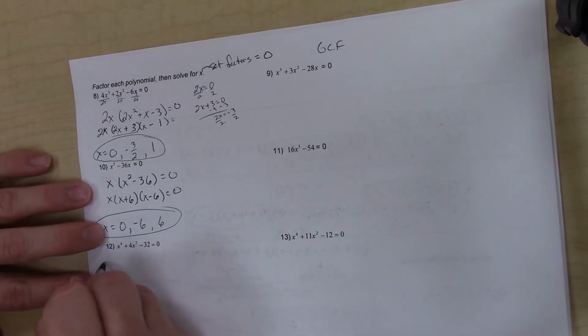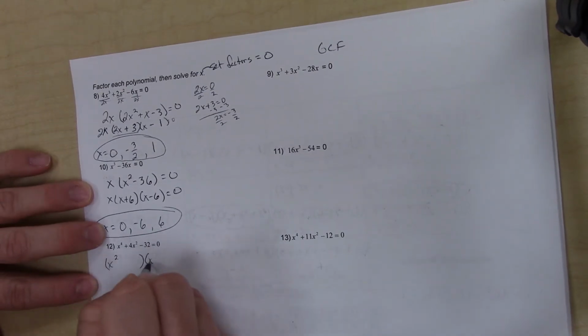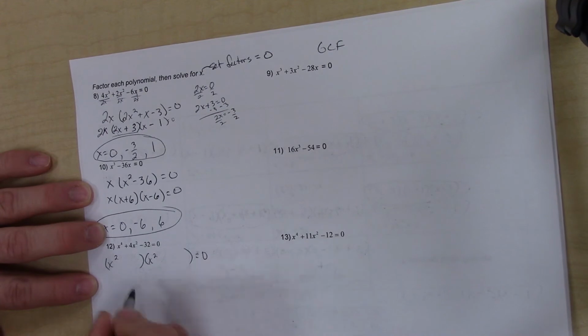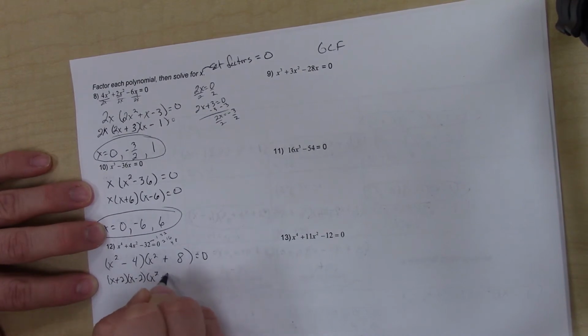Now what about these ones that are to the 4th power? Well, I've got to do again x squared and x squared, just like you would do normally x and x. The factors of 32 are 1 and 32, 2 and 16, 4 and 8. That's what's going to give me that, as long as the 8 is positive and the 4 is negative. Now, I can break this down further: x plus 2, x minus 2, and x squared plus 8.